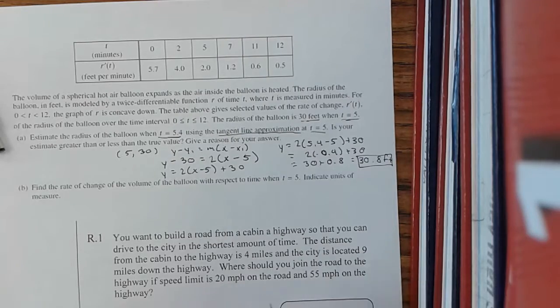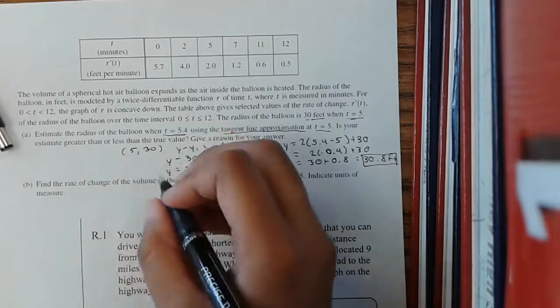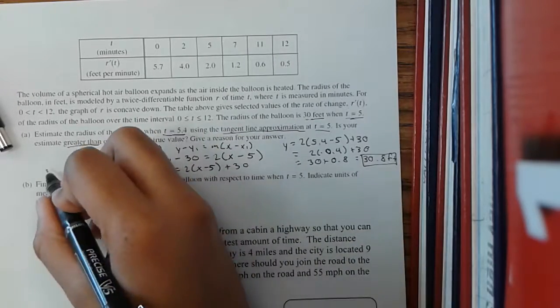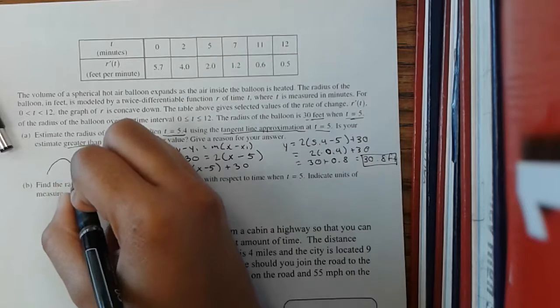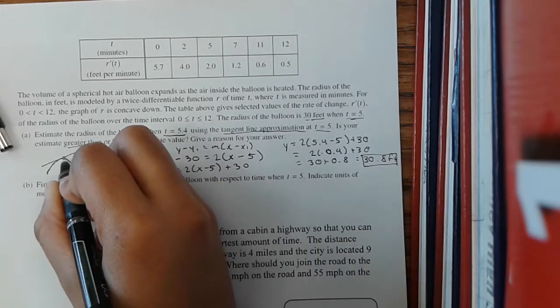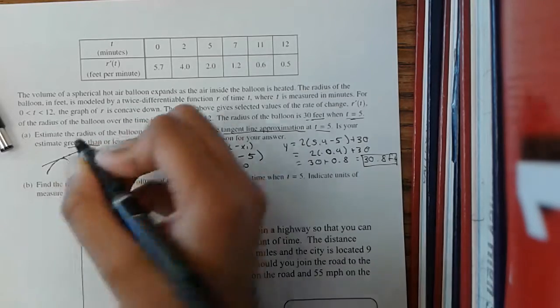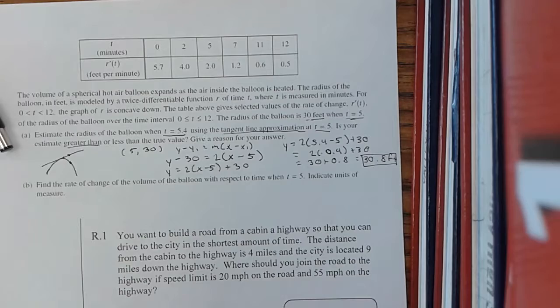Now it wants to know if the estimate is greater than or less than. Our estimate is greater than because it says that r is concave down. So if we're doing a tangent line, obviously ours is above and greater than the actual value.